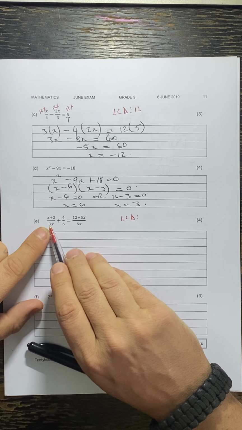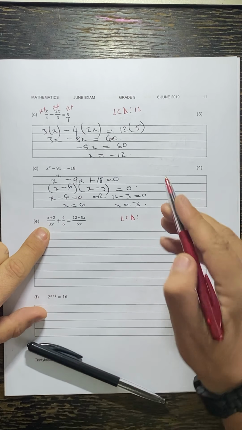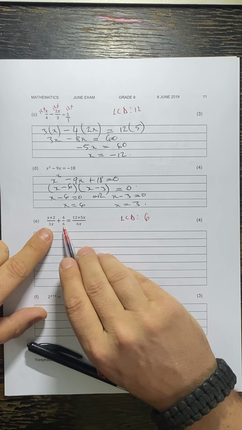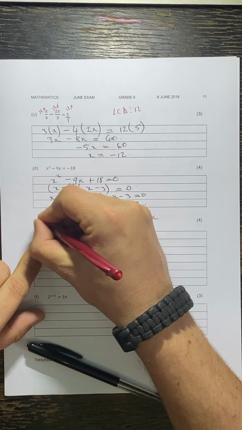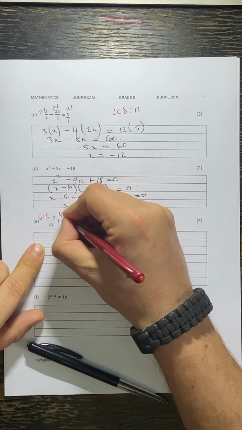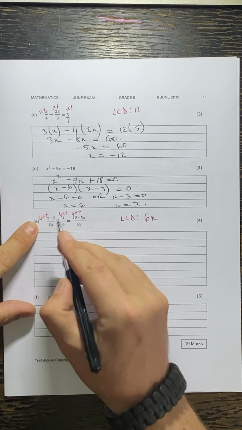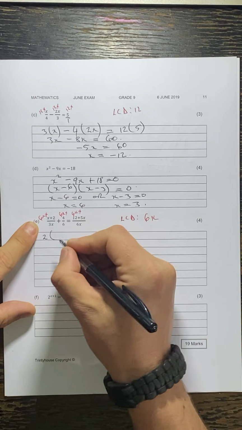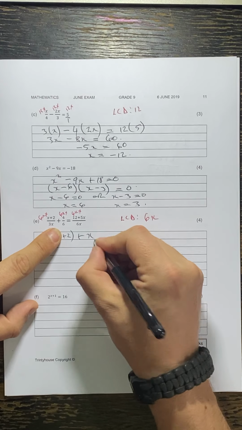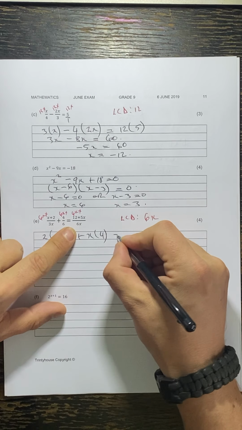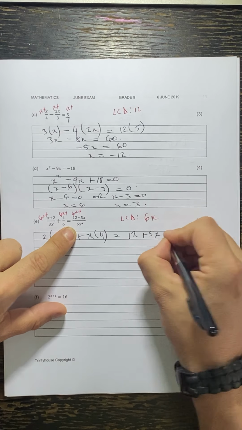So we're looking for the lowest number that 3, 6, and 6 go into, and that is going to be 6. Then that one has an x, no x, x, so we need an x. So I'm going to multiply everything by 6x. 6x times that one, 6x times that one, and 6x times that one. So 3 goes into 6 twice, x is cancelled, and it'll be 2 times the top, plus 6 will cancel with that 6, and we're left with x times 4 equals, that 6x will cancel with that 6x, and we're just left with 12 plus 5x.